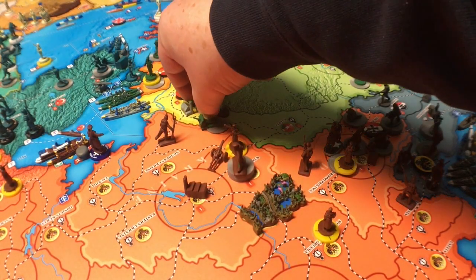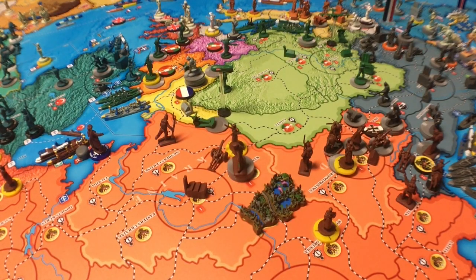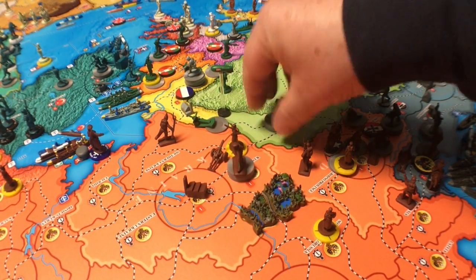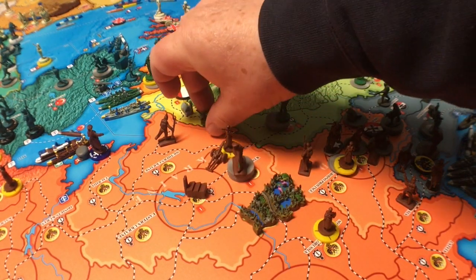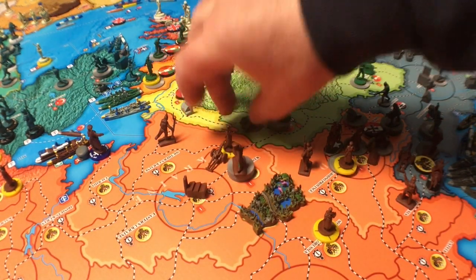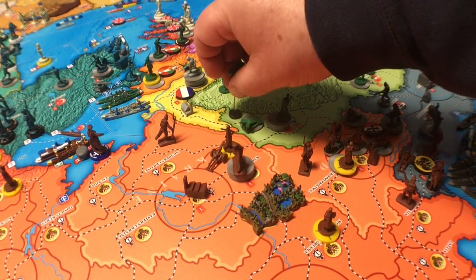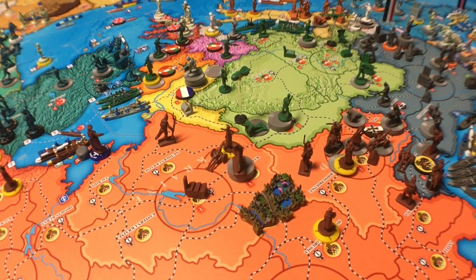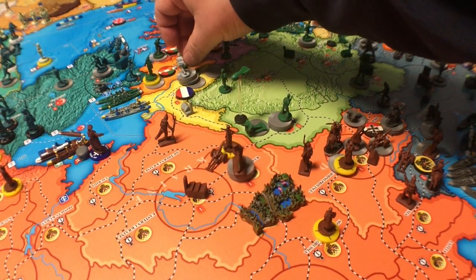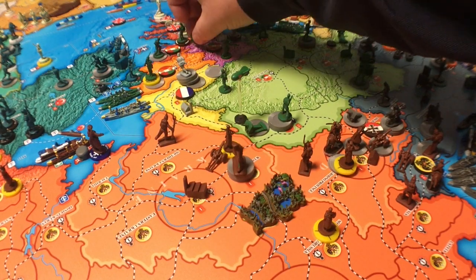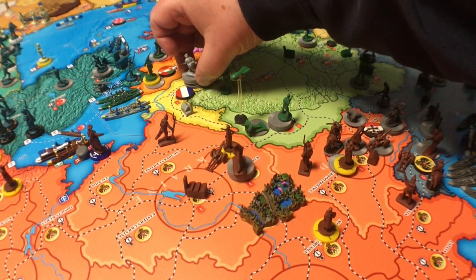Yeah, let's take these ones. So 3. And that's the end of the attack, because it was a trench line. That was a disaster. All we got off them was the militia. Damn. Terrible, terrible luck there.